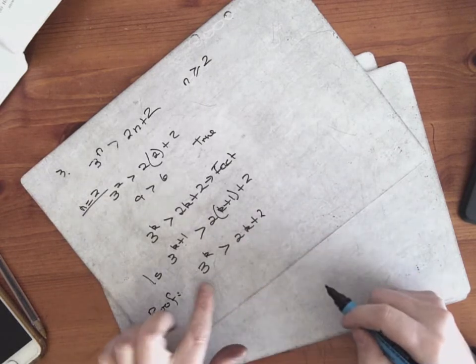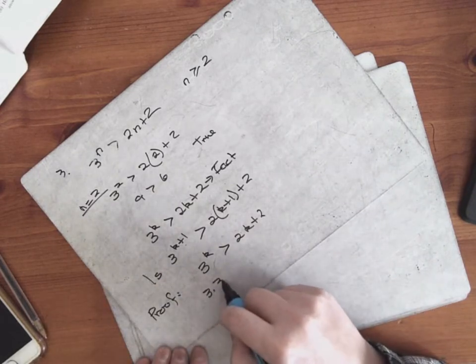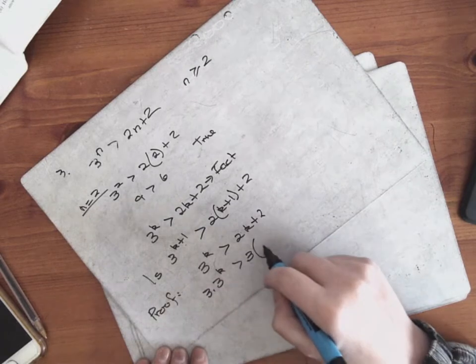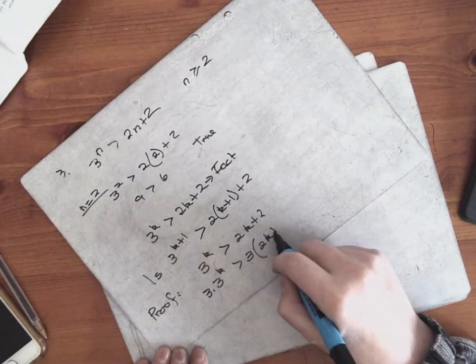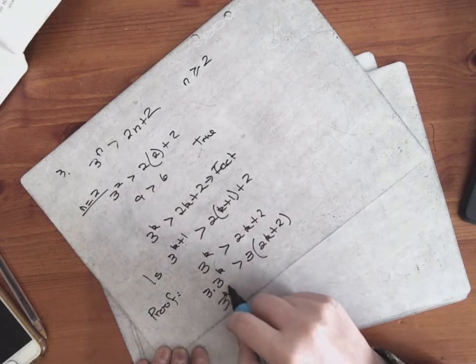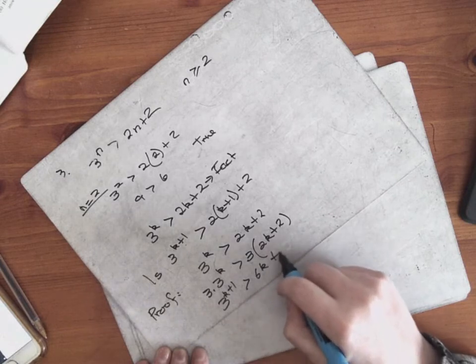Right? Now, to make it like this, I multiply each side by 3. So that's 3 times 3 to the power of k is greater than 3 times 2k plus 2. So 3 to the power of k plus 1 is greater than 6k plus 6.